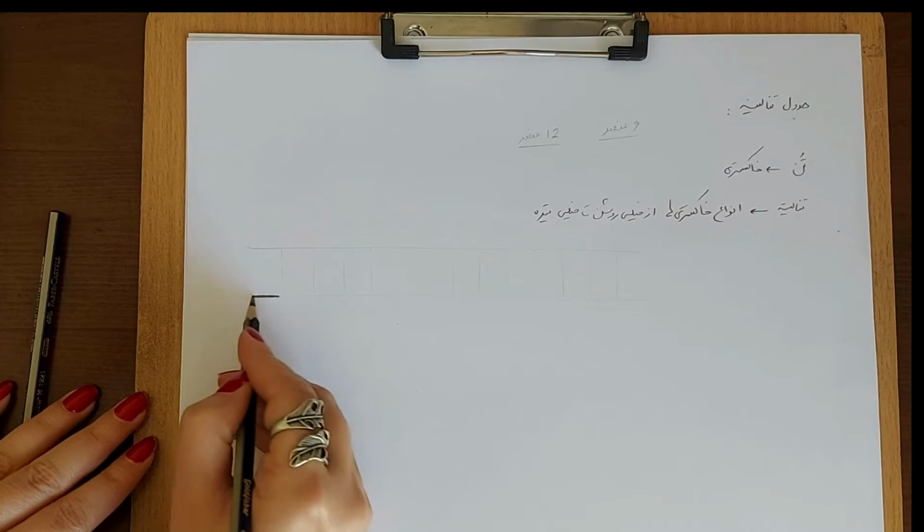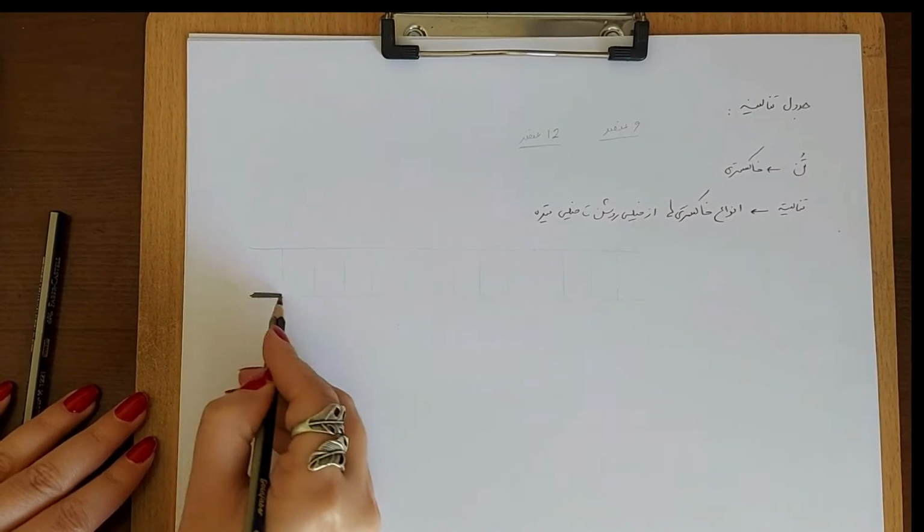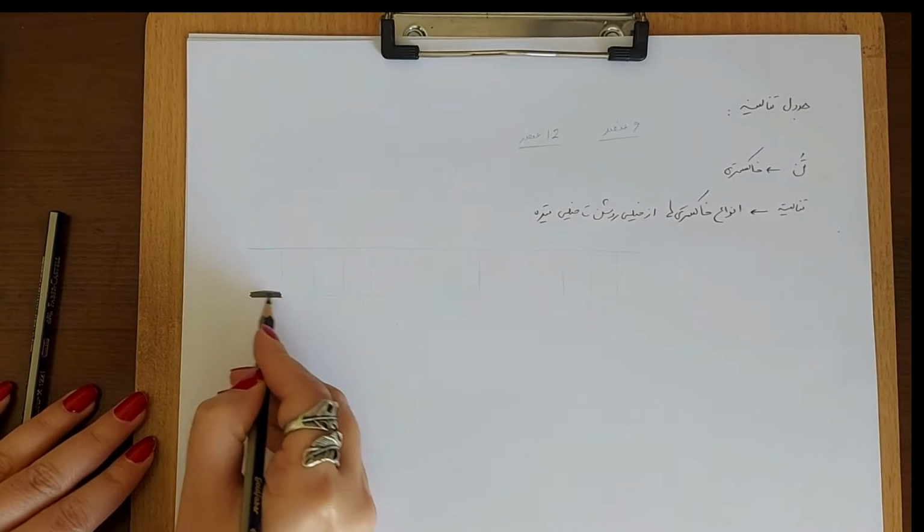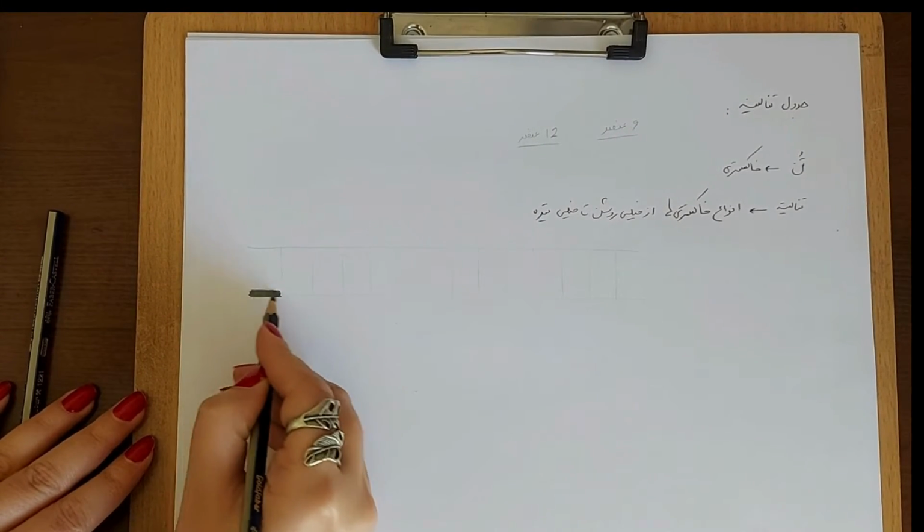I draw a table with 12 parts. This part is supposed to be the darkest. So, for the dark part, as you can see, my hand should be near the tip of the pencil.